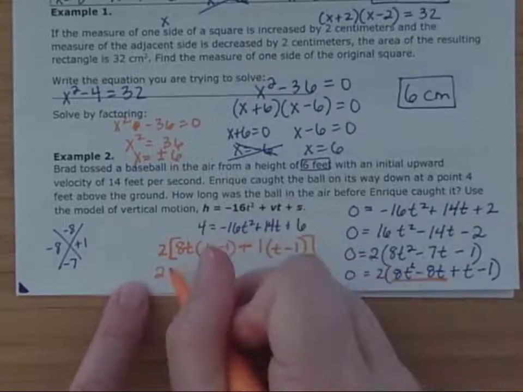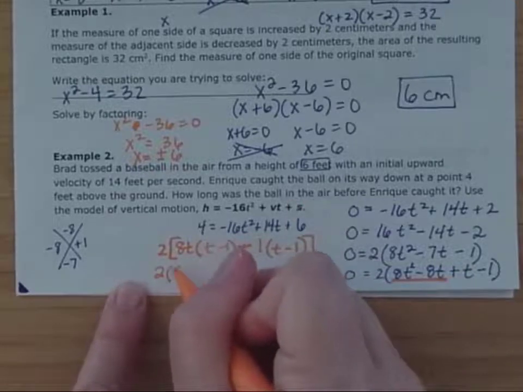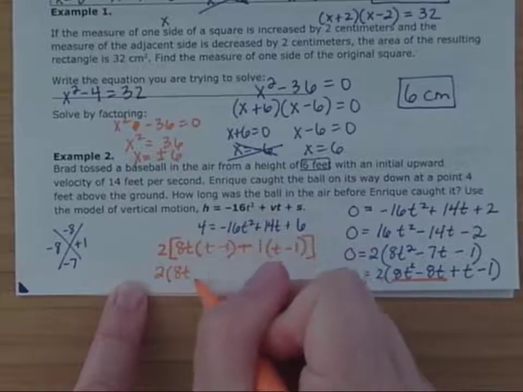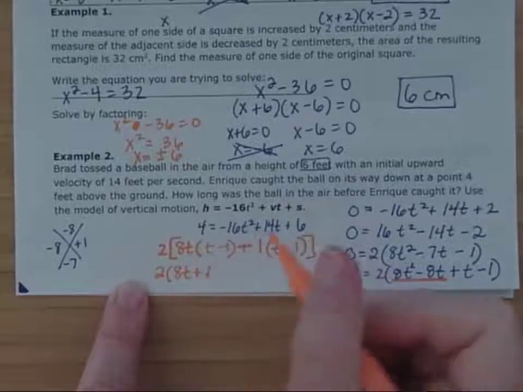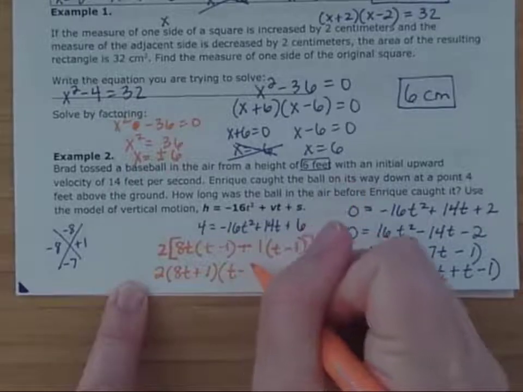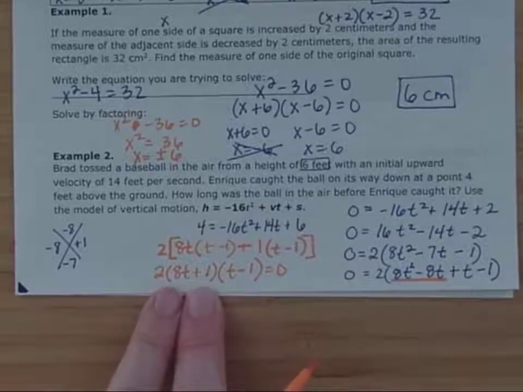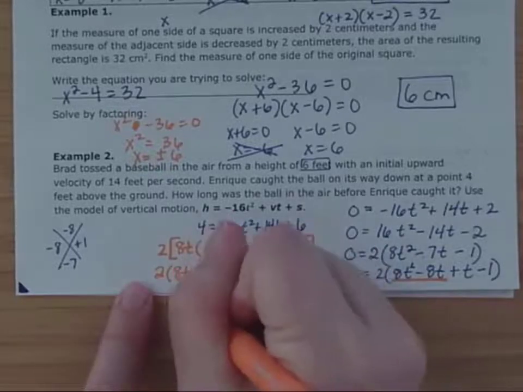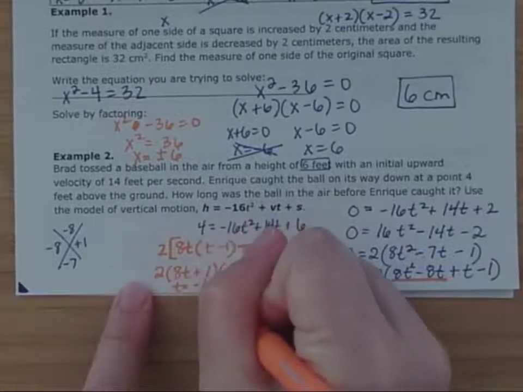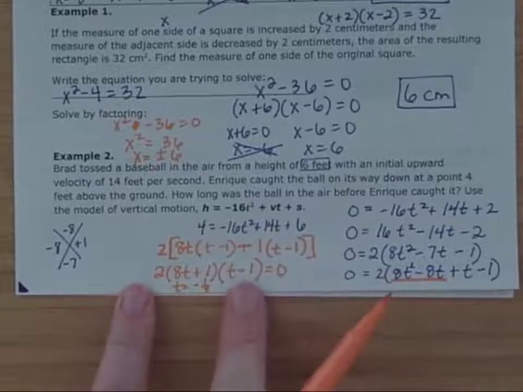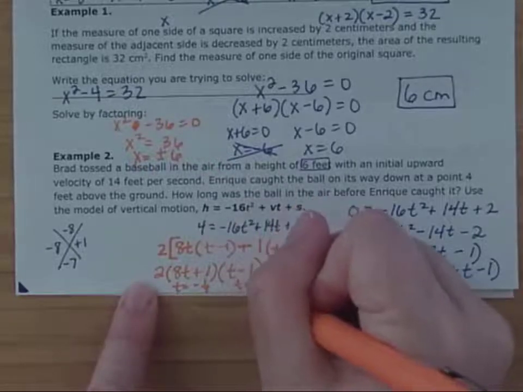So 2 times 8t plus 1 times t minus 1 equals 0. If 8t plus 1 is equal to 0, then t equals -1/8. If t minus 1 is equal to 0, then t equals 1.